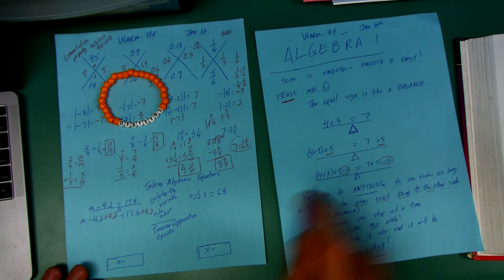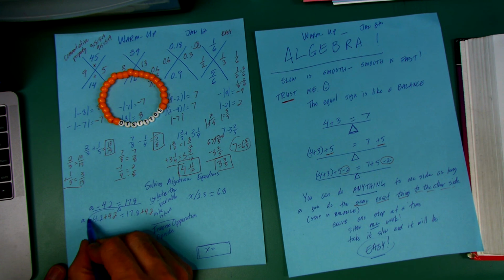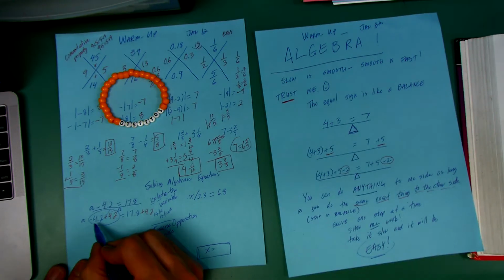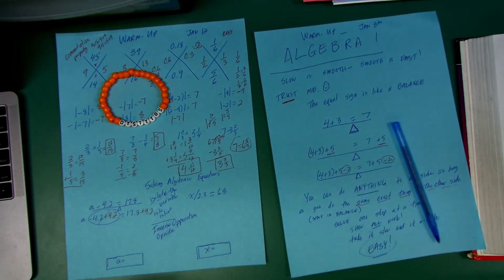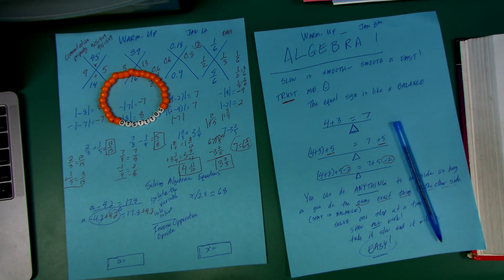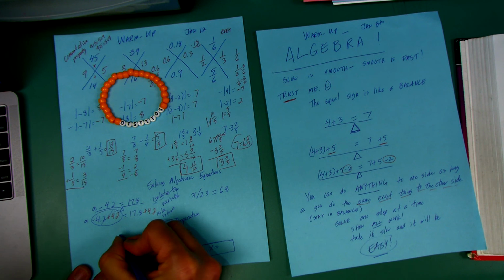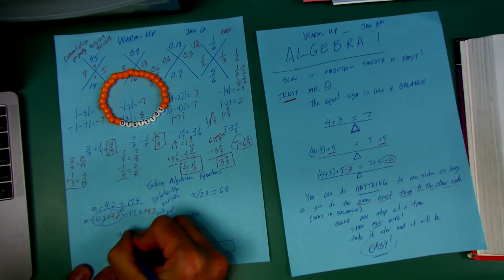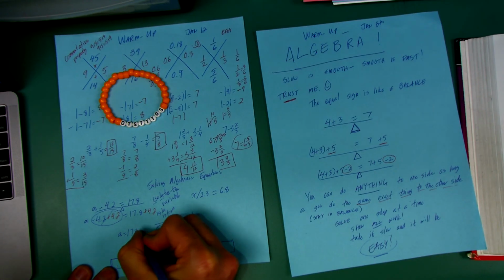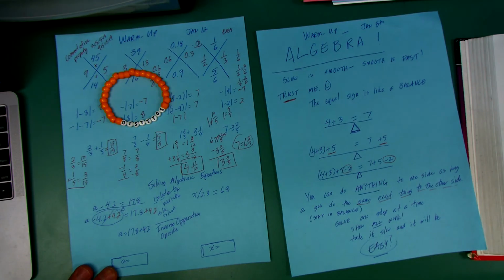Okay, so why did I do that? Because these opposites cancel each other out. They go away. I have a minus 4.2 and a plus 4.2. Put them together, poof, they're gone. Right? Which is what I wanted. I wanted the A all by itself. Now, what's on this side? I have 17 8/10 plus 4 2/10.